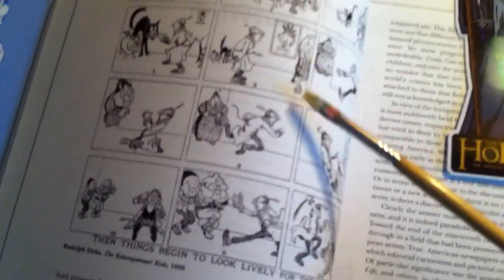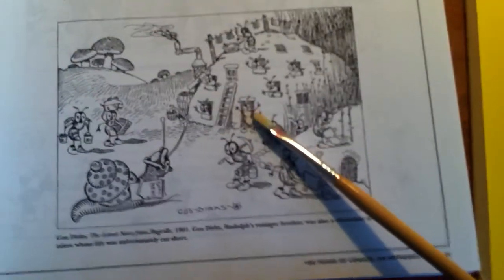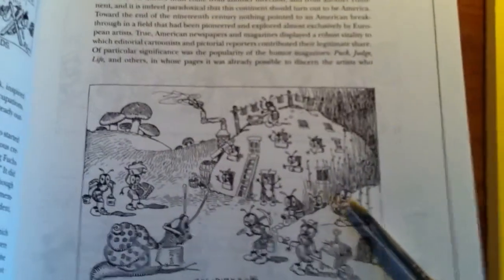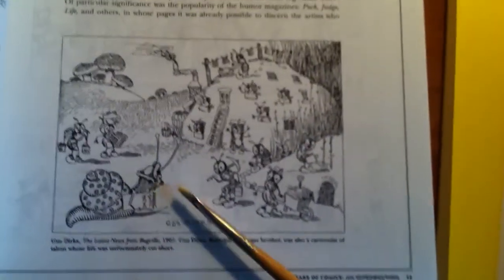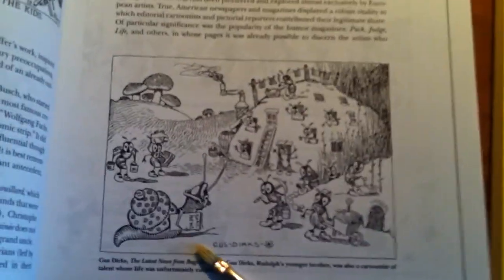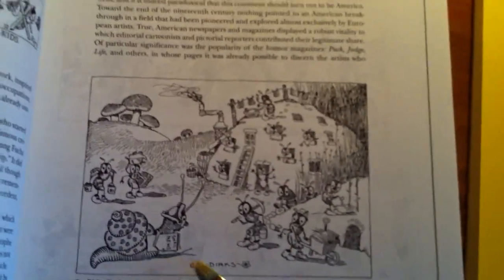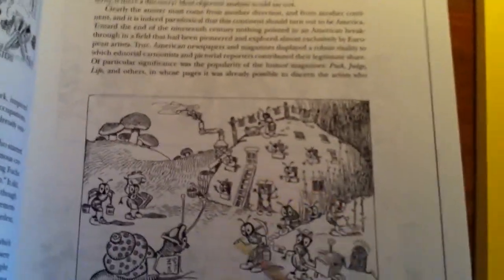Okay, and then here, this was drawn by Rudolf Dirks, and then this panel is just to show us that his brother was also a comic illustrator. When I see snail with a package, I think of the modern term snail mail, but back then that was just talking about the newspapers. Anyway, let's look at Buster Brown.